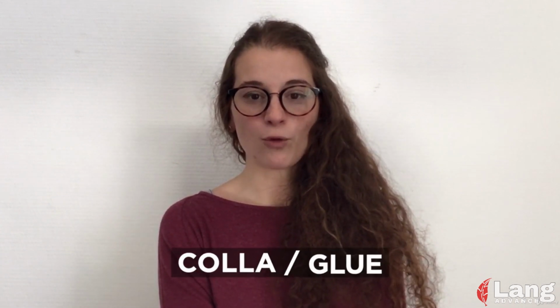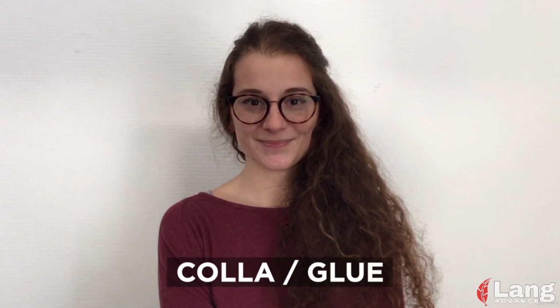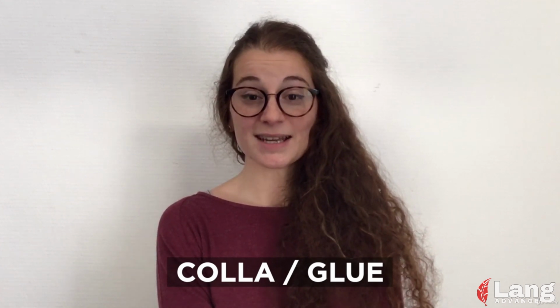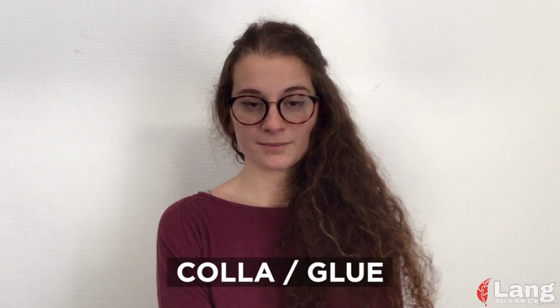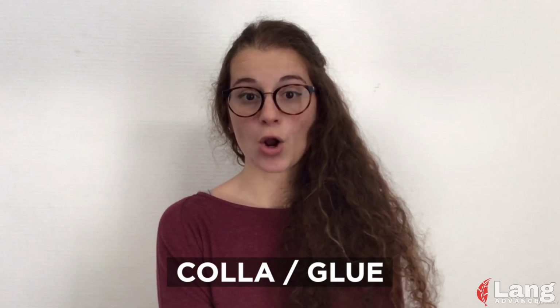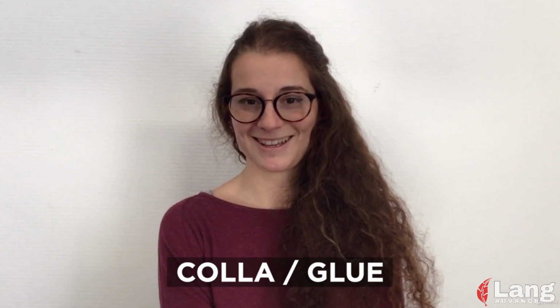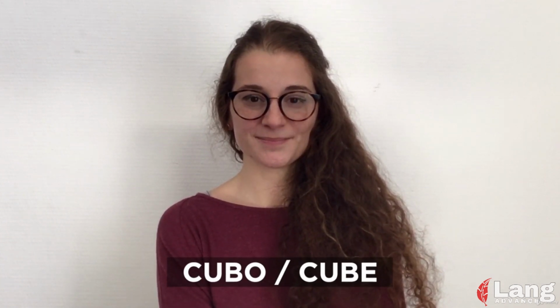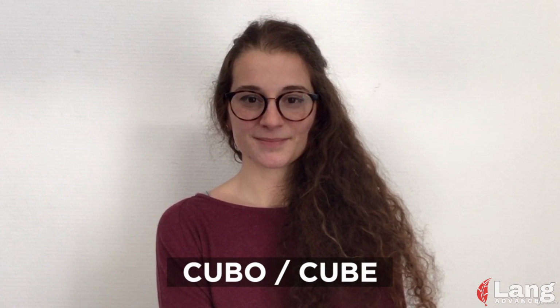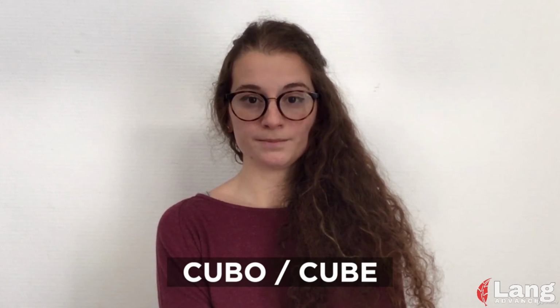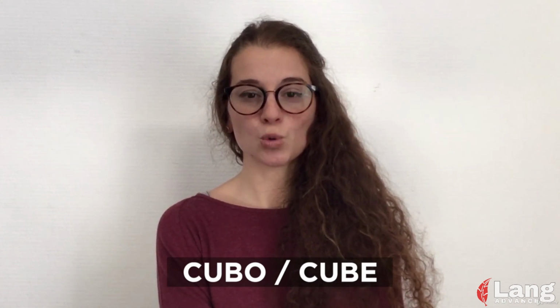This is our fourth word. And the solution is colla. So you need to stress a little bit where you have the double L, colla. There are two L's, okay? And that means glue. Fifth word. And the solution is cubo, cube, cubo.